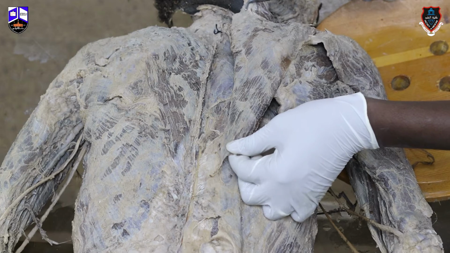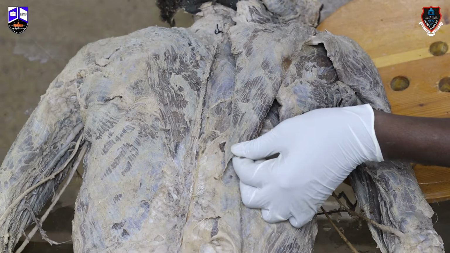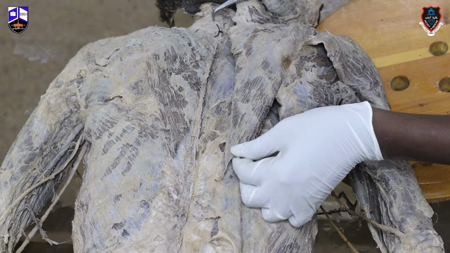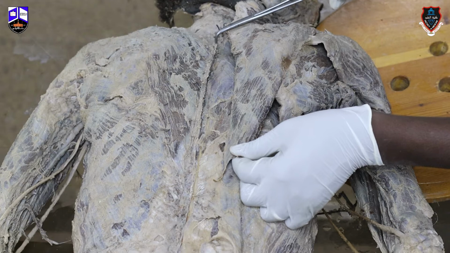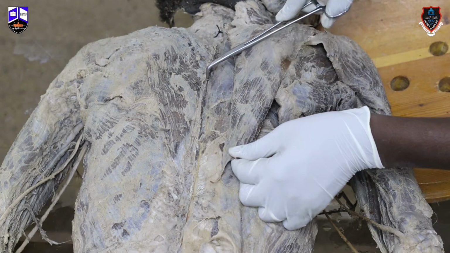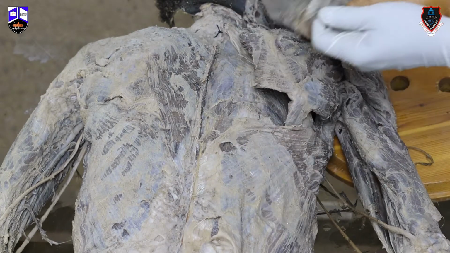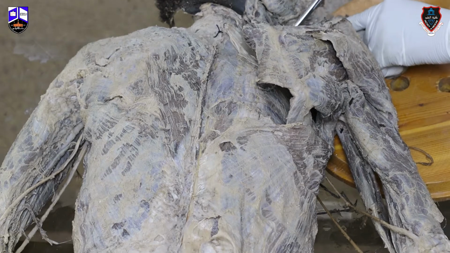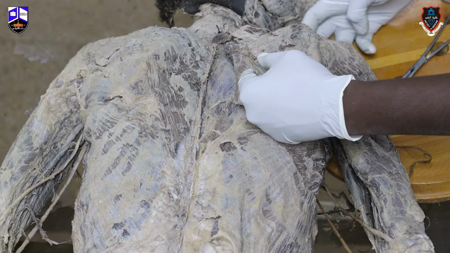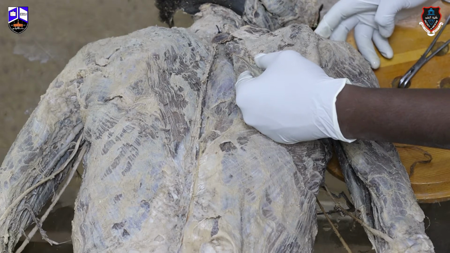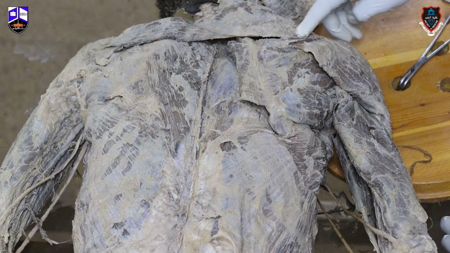This muscle has a very long origin from the occiput, the ligamentum nuchae, the spine of the 7th cervical vertebra, and all the thoracic vertebral spines. Then it is inserted into the lateral one third of the clavicle, the acromion and the spine of the scapula.